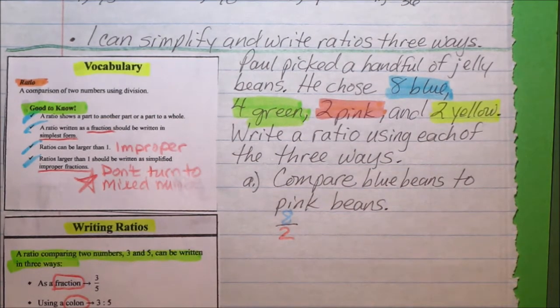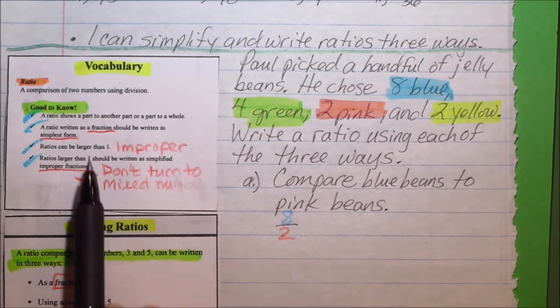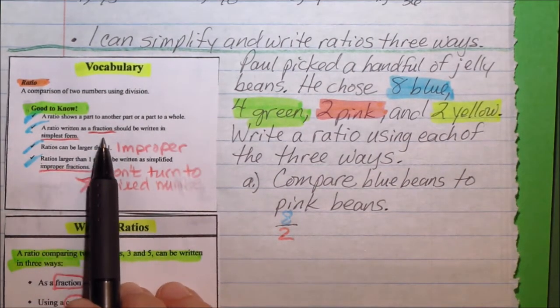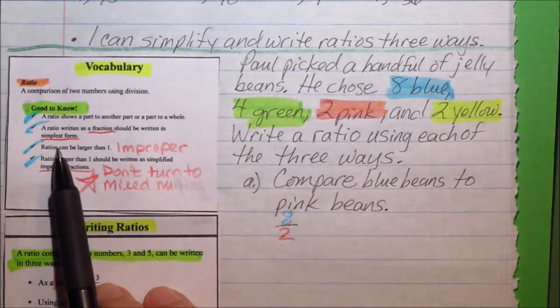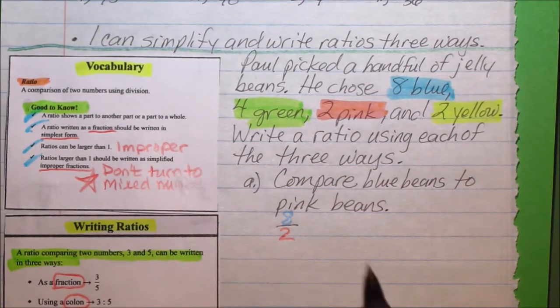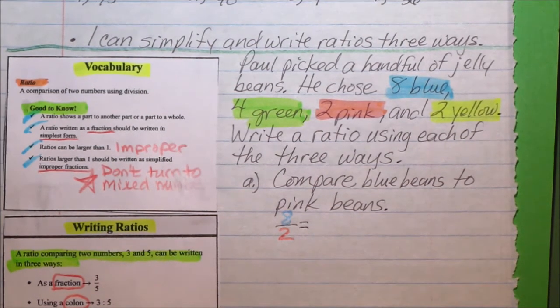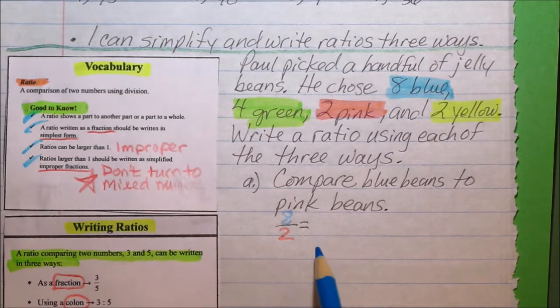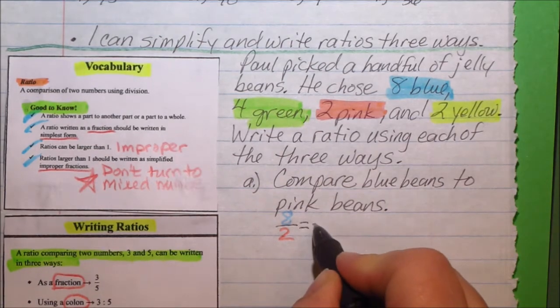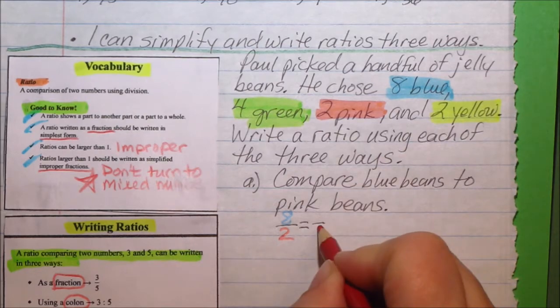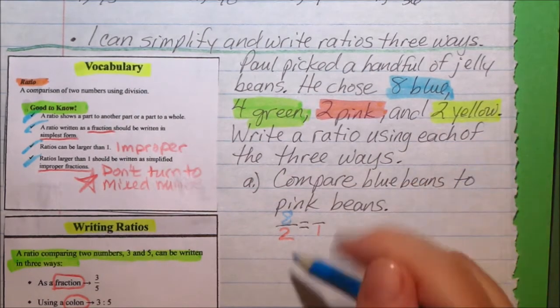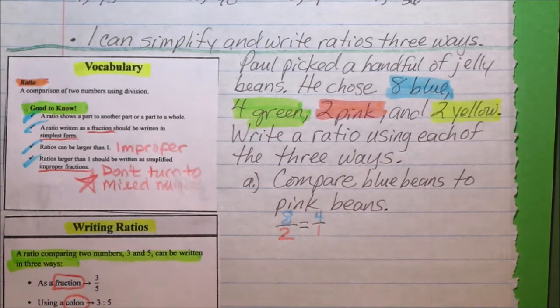Now remember back here, where did it say? Yes, a ratio written as a fraction should be written in simplest form, always. Is this simplest form? No, it is not. We are not going to turn it into a mixed number. We're going to keep it as an improper fraction, but we're going to simplify it. I know that 2 goes into itself once, and 2 goes into 8 4 times. So my ratio of blue beans to pink beans is 4 to 1.